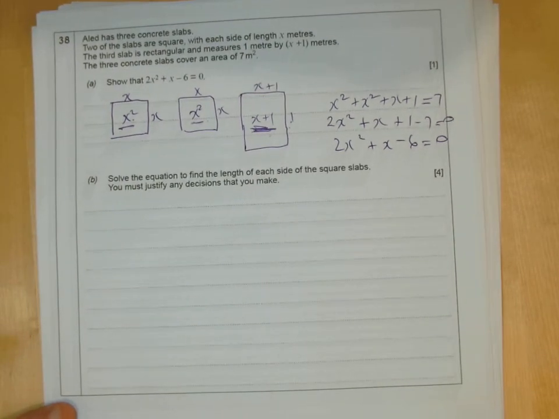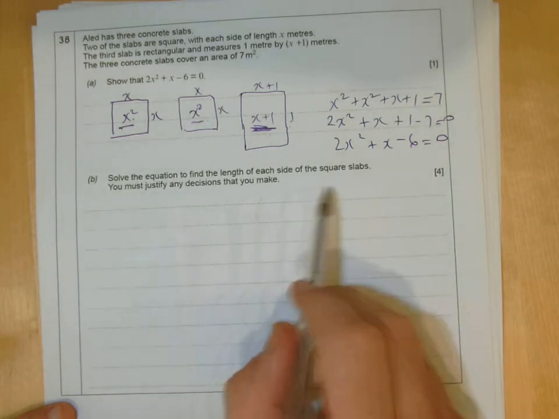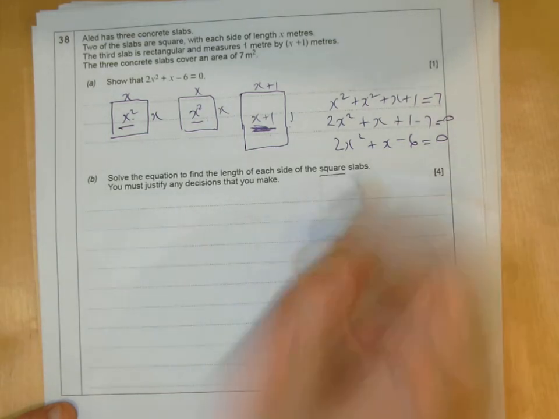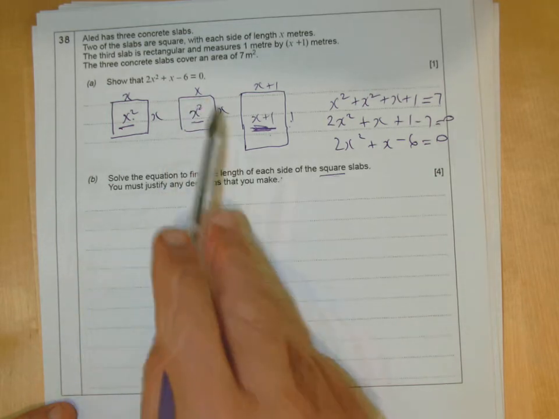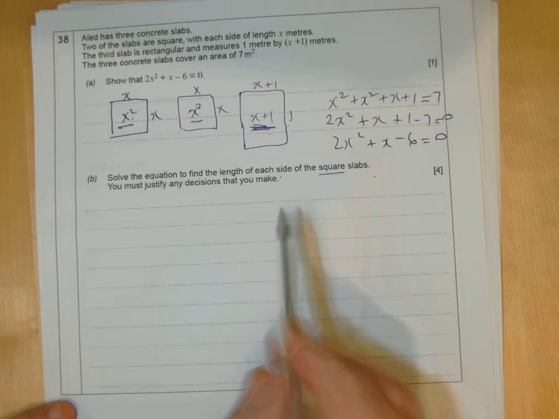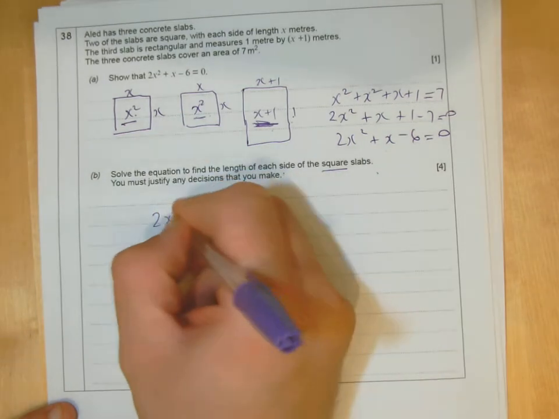So then it says part B, solve the equation to find the length of each side of the square slabs. You must justify your answer, any decision you make. Now, square slabs, so we're interested in what x is basically, so find the length of each side. We want to work out what x is. Just got to solve this.